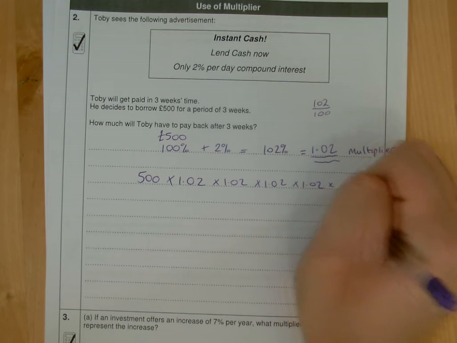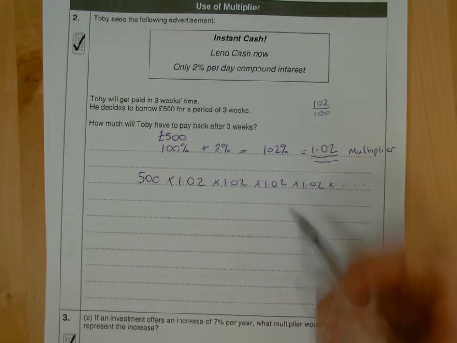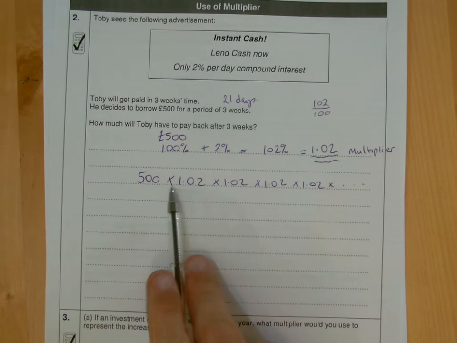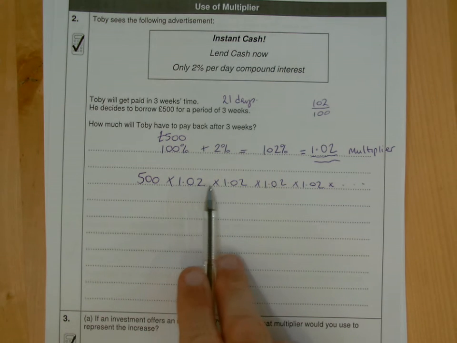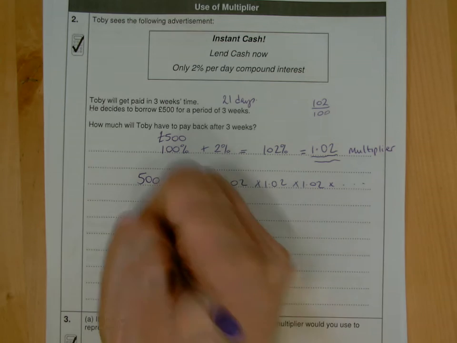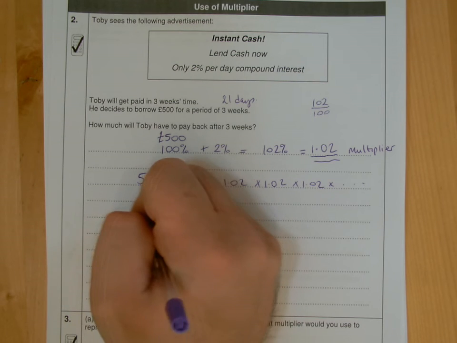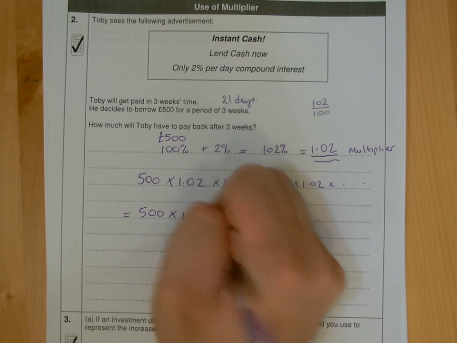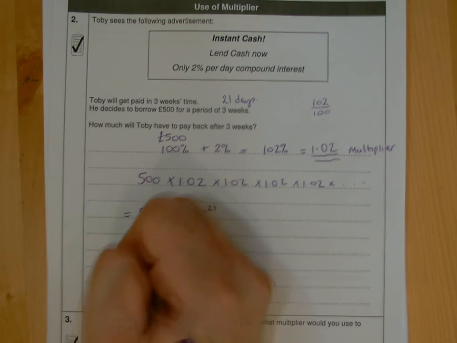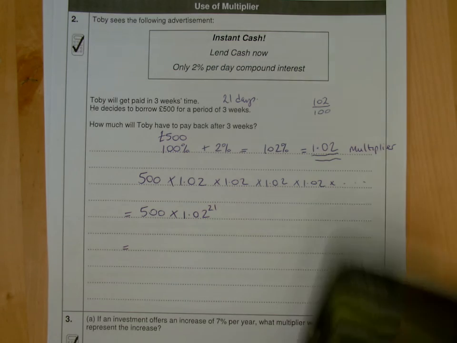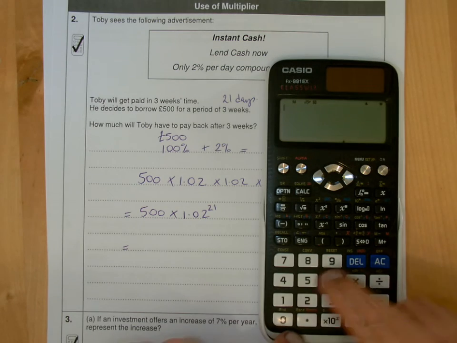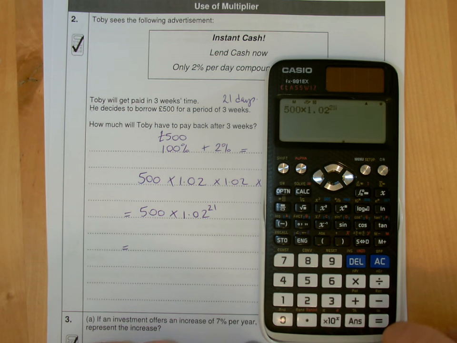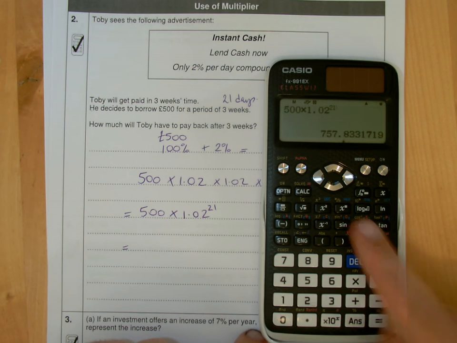Right, now we could go on, and there's going to be 21 days in 3 weeks, so we've got to times by 1.02 21 times. Okay, well, instead of writing it out 21 times, what we can do is just put it to the power 21. Okay, that's the same thing as timesing by itself 21 times. So 500 times 1.02 to the power 21, and if I press equals, I get this there, right?